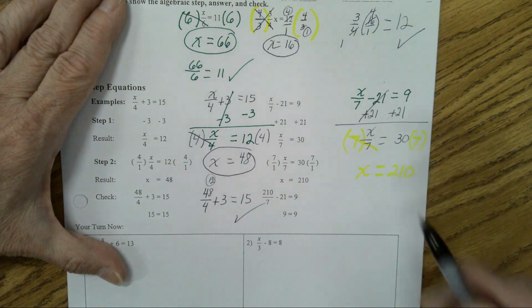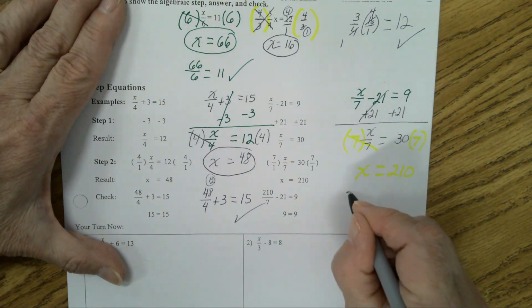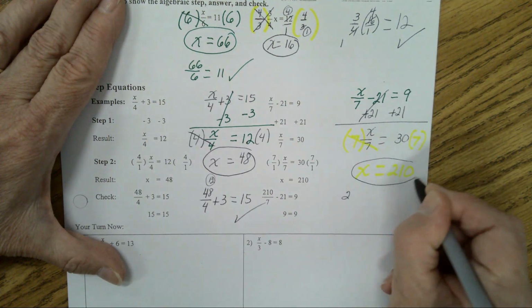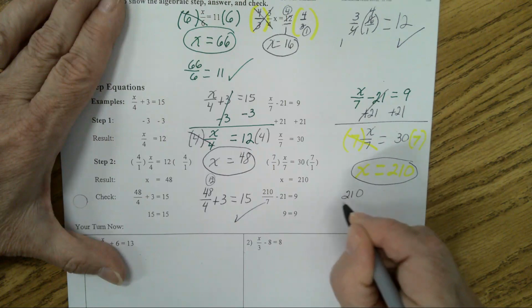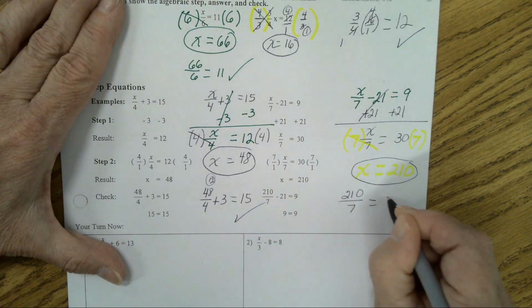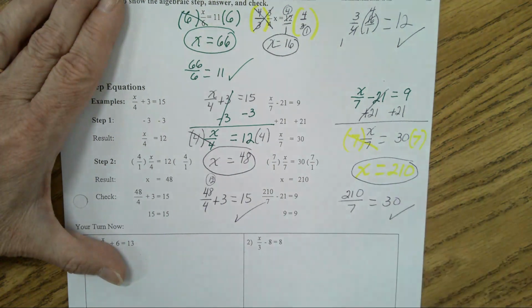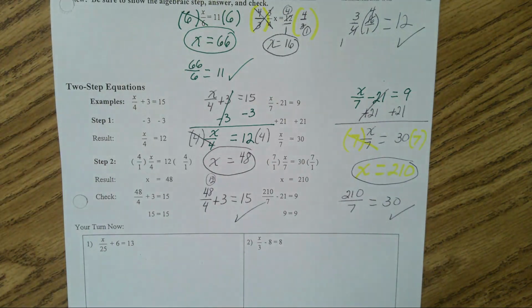So let's double check, and then I'll circle my answer. Does 210 divided by 7 equal 30? Yes, it does. Any questions on that? Okay, let's do our practice together.